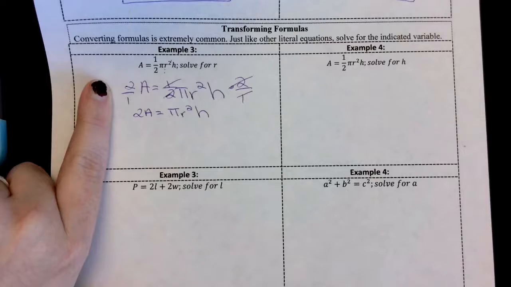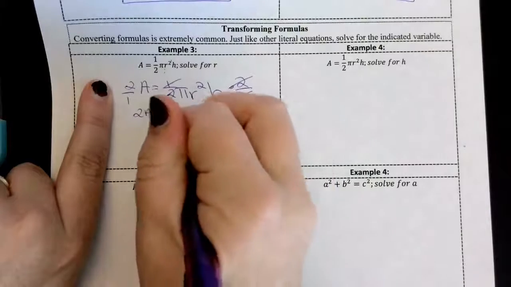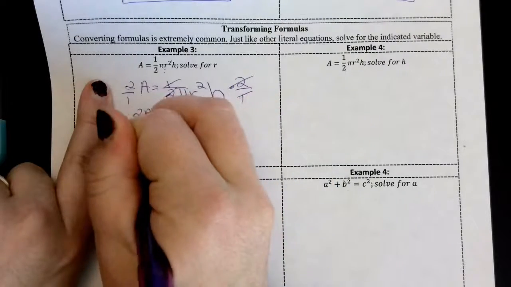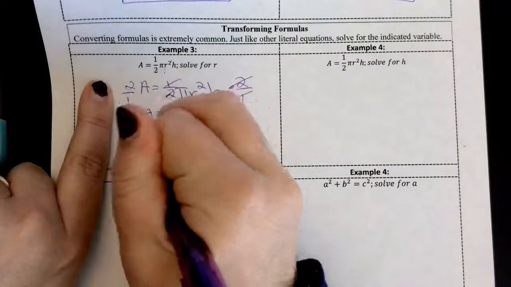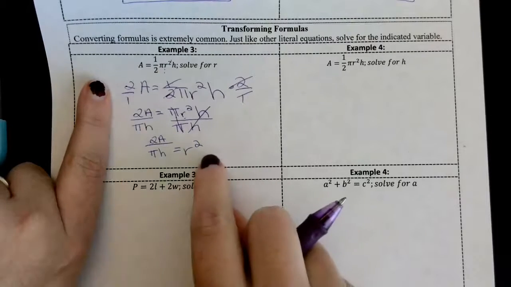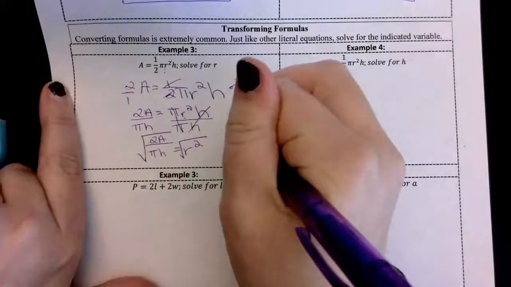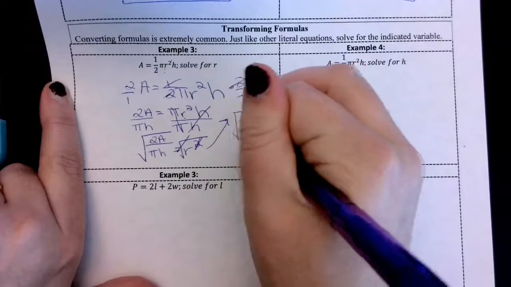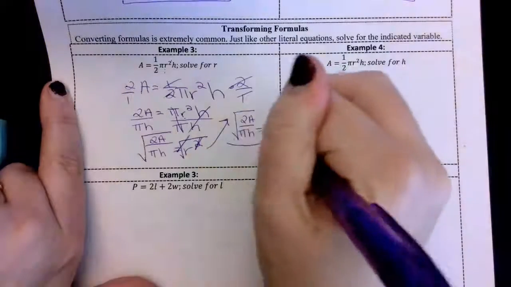I'm still solving for r. Since it says pi times r squared times h, I need to divide both sides by pi, and while I'm at it, I can divide that side by h also. You can do it in 2 separate steps if you want. I'm just going to throw it all into one. Just like yesterday, the inverse of squaring is square rooting, so I need to square root both sides, and I'm running out of room, so I'm just going to throw it over here. By doing that, these cancel, and my final answer is r equals square root of 2a over pi h.